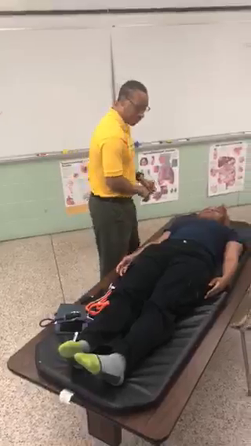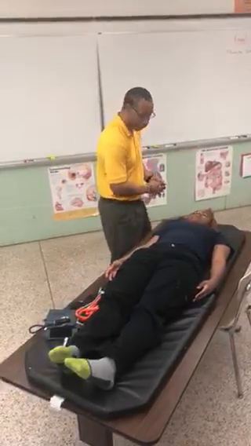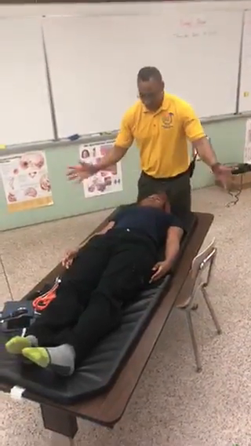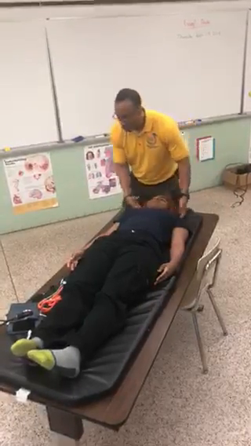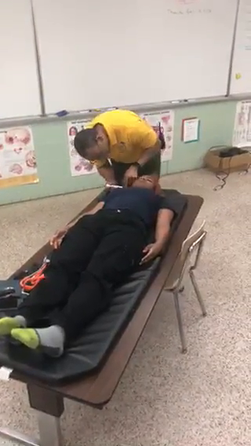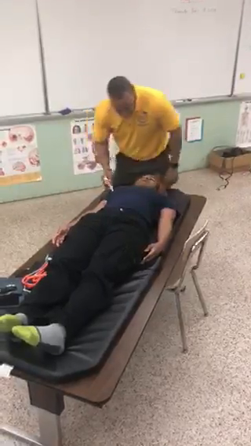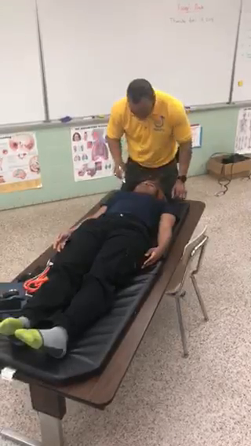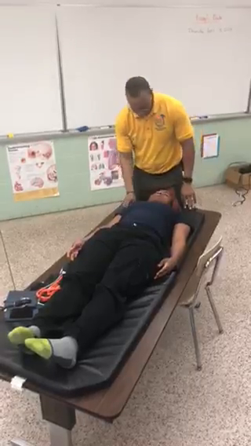Secondary assessment. If she was awake, I would get a SAMPLE history, but she's not awake, so I can't get that. I'm going to get her vital signs a little bit later. So I'm going to start with the head, DCAP-BTLS. I'm going to palpate the head. I'm also going to look in the ears for any blood or CSF fluid, checking behind the ears for any Battle's sign or bruising. I'm also going to look in the eyes, check the pupils for pupil response. I'm also looking in the nose, checking the mouth, looking for any broken teeth or unusual odors.